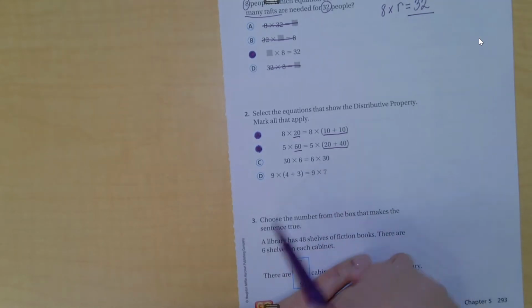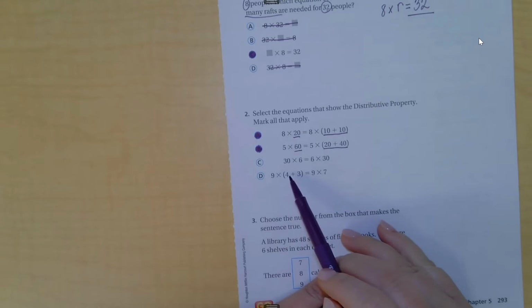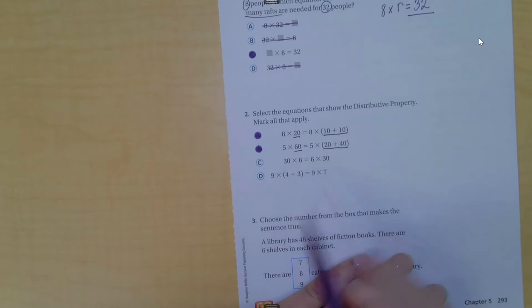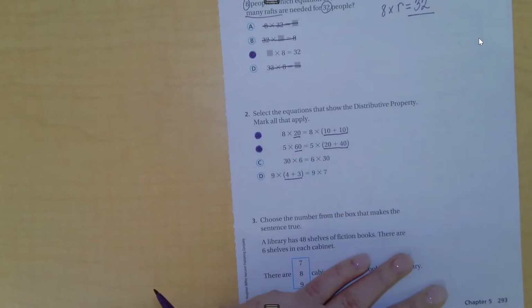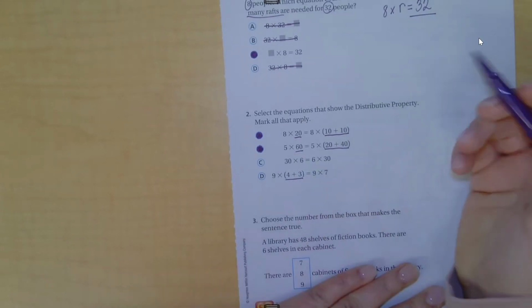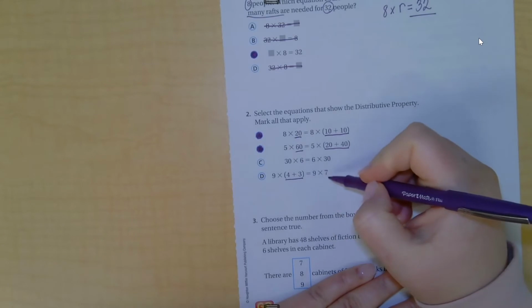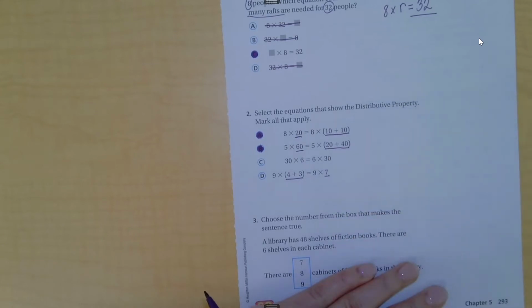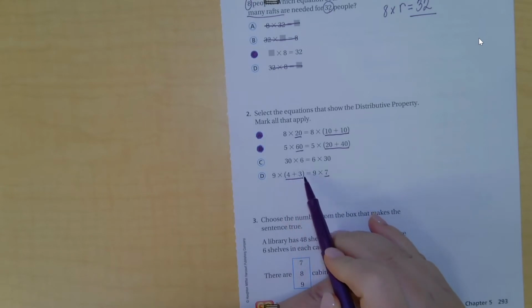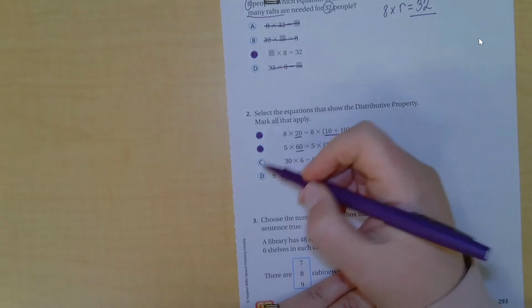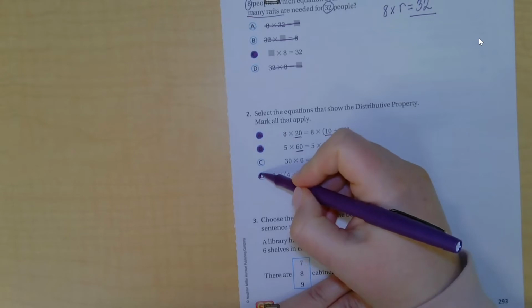Okay, let's look at this next one. 4 times 4 plus 3 equals 9 times 7. Okay, let's look at this addition portion. 4 plus 3, are those numbers that were broken apart from this number, 7? Yes, 4 plus 3 equals 7. So 9 times 4 plus 3 is the same as 9 times 7. So this is showing the distributive property.